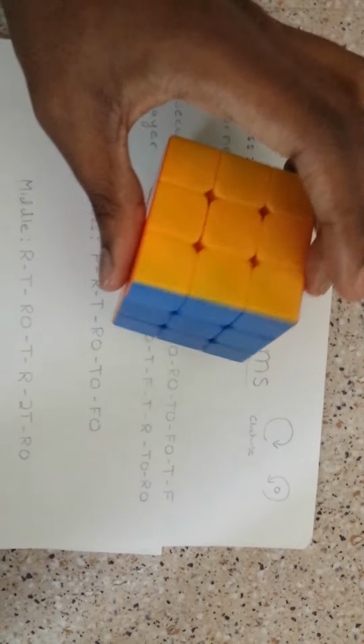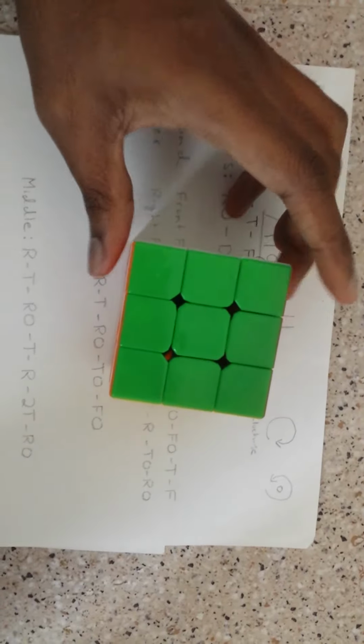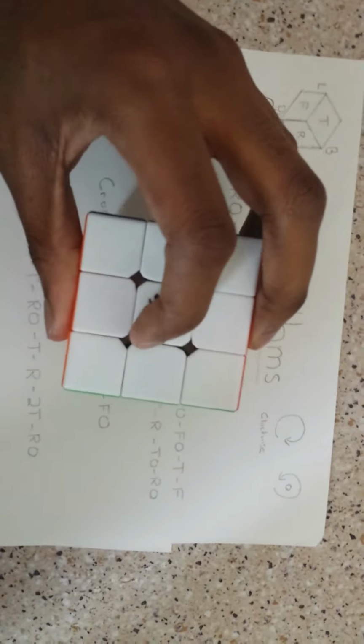And I like this cube more than the normal cube because it doesn't actually have stickers. This is painted on.